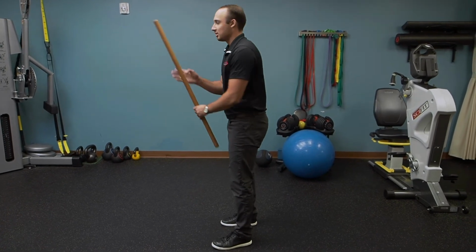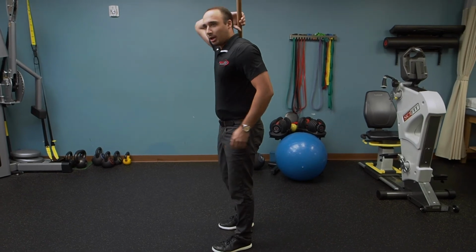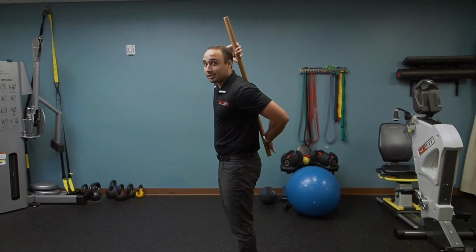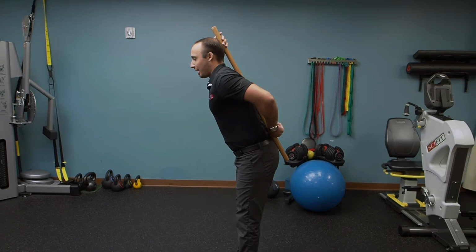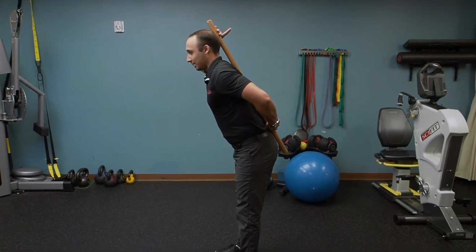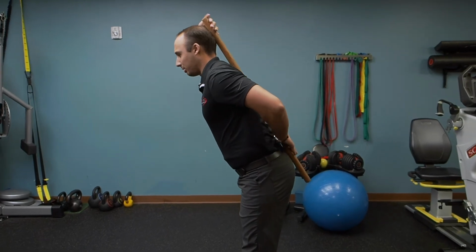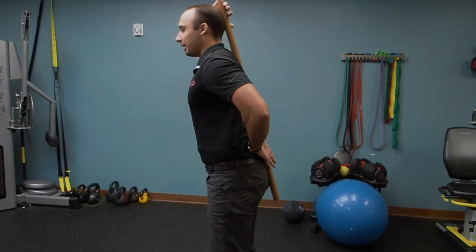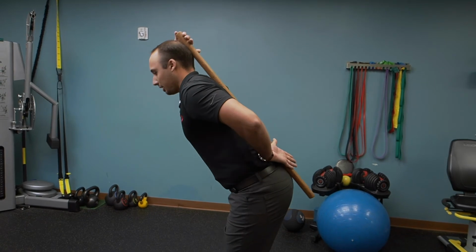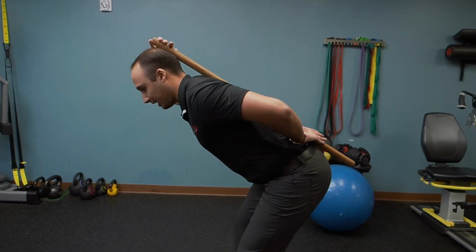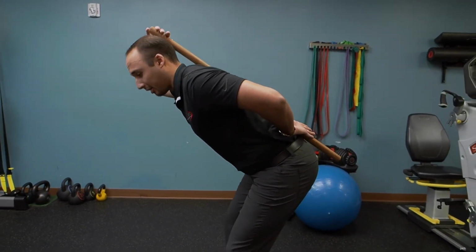So the way that we teach this is you take a dowel, you can use a broom. I'm Canadian, we used hockey sticks back at home. You have the dowel touching three points of contact: your head, your mid-back up here, and then right at the base, your belt line basically. When you're doing a hip hinge, you need to push your hips backwards and you need to maintain contact with the dowel at all times.